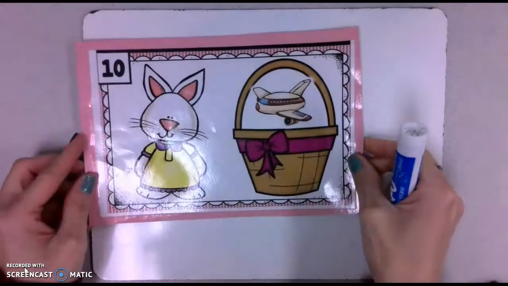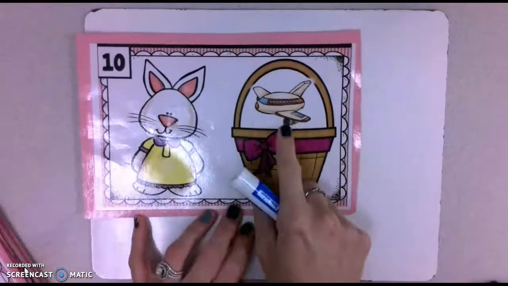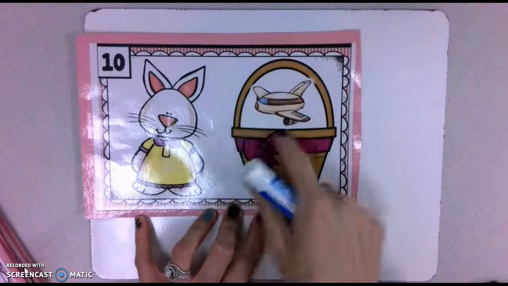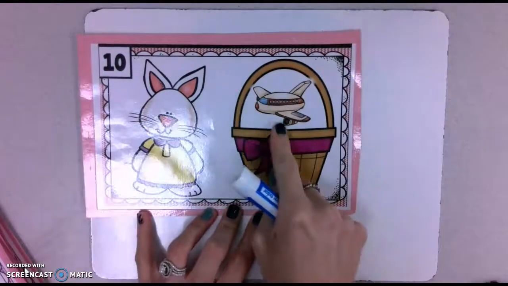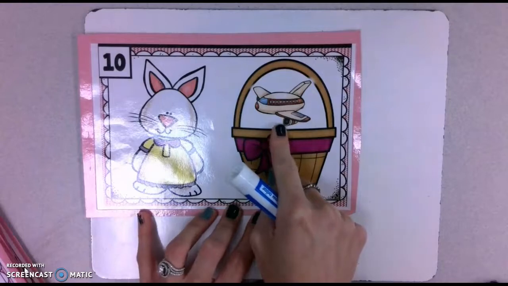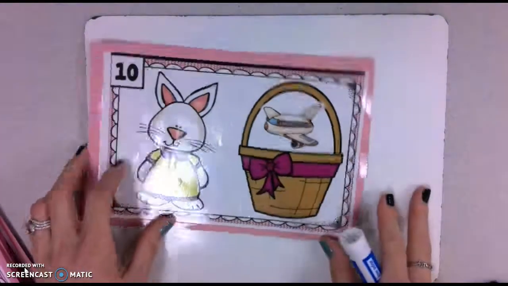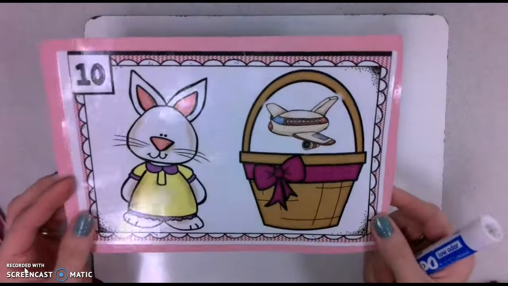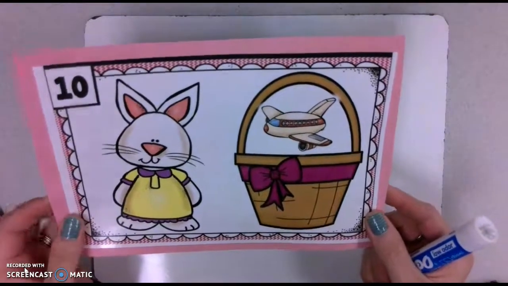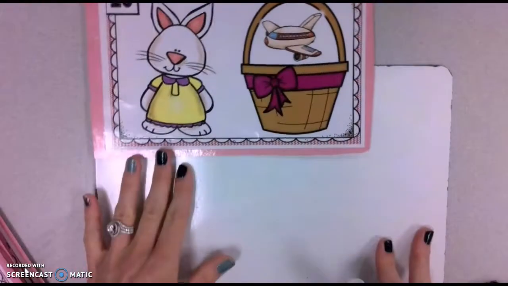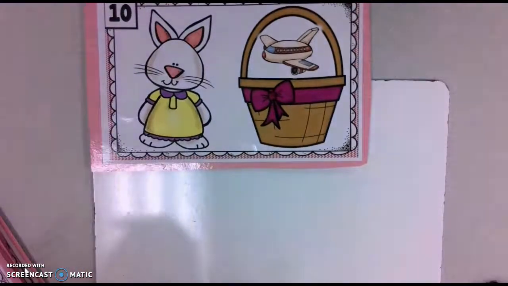So for our first one, our Easter picture shows us a picture of, we're always going to look at the picture above the basket. In the basket is a jet. So think about the word jet, what letter it begins with. What letter do you hear at the beginning of jet?